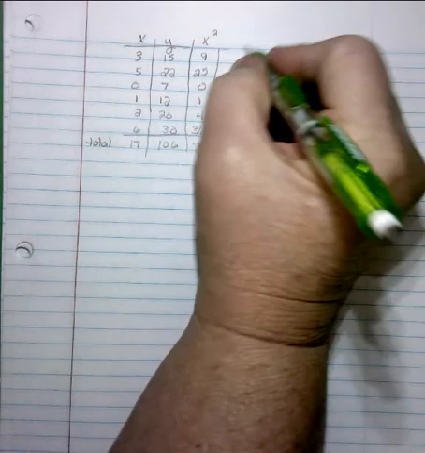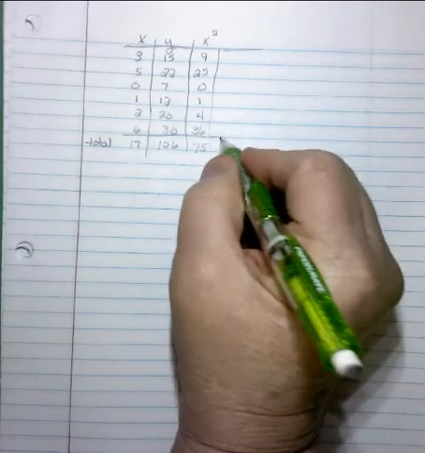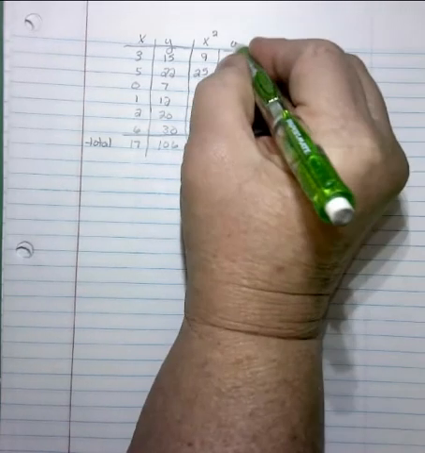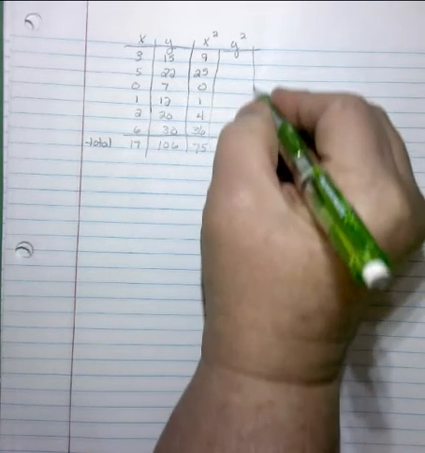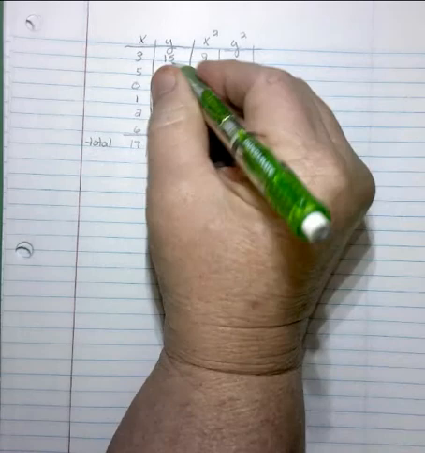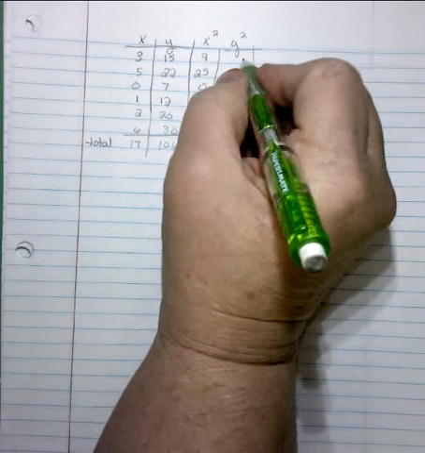And for good measure, I don't know that we need that in any of our formulas, but let's go ahead and find y squared, just so we have that calculation in case we need it.